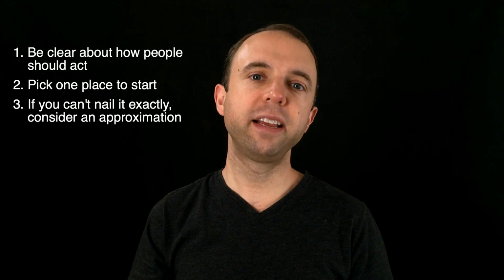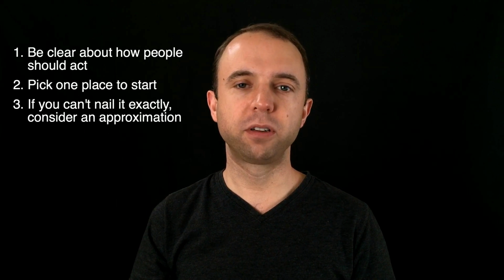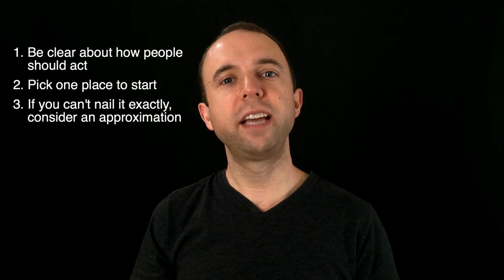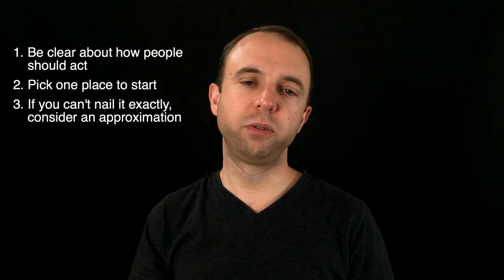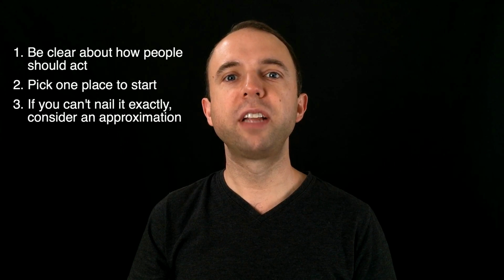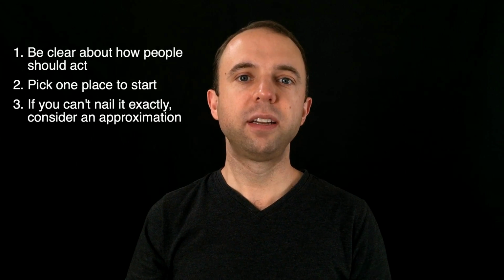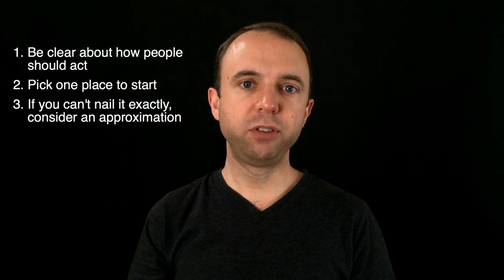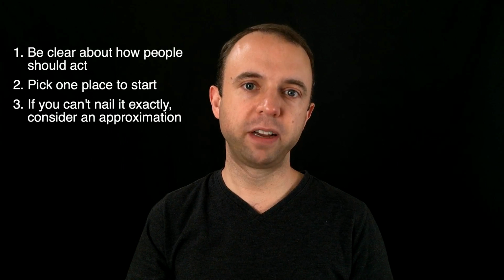Third, if you can't nail it exactly, consider the best approximation. You don't always get to make the code perfect in the module you refactor. Maybe there isn't enough time, or maybe you don't understand the problem well enough yet. Instead, focus on what gives you the largest benefit for the time invested.